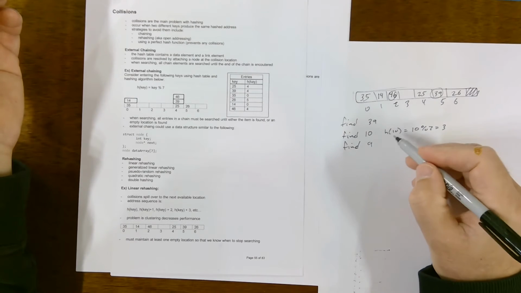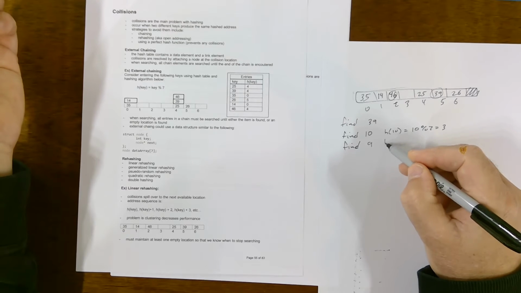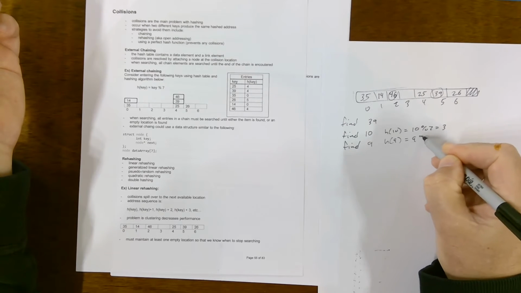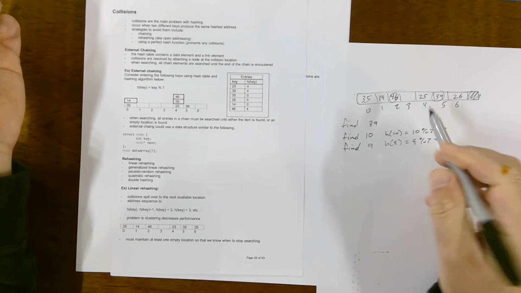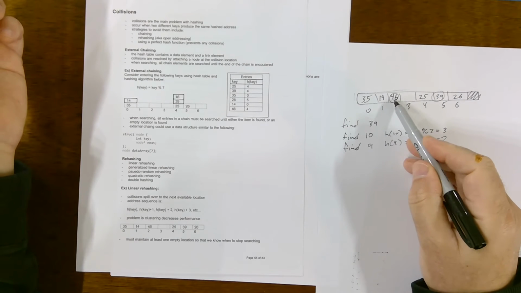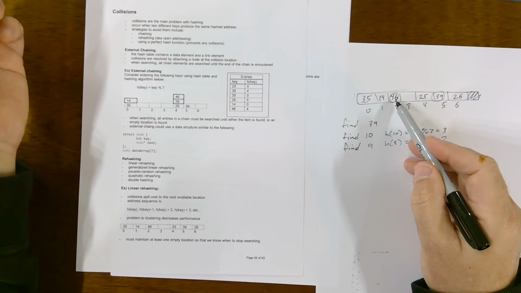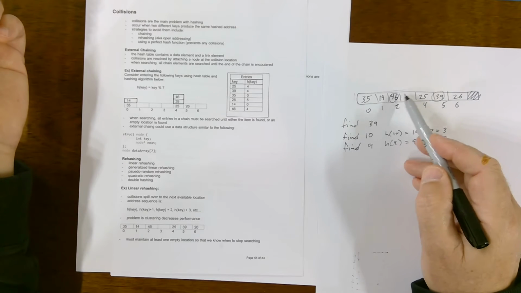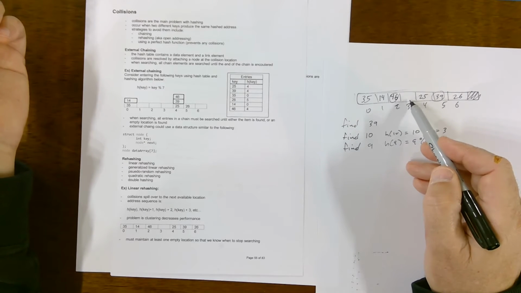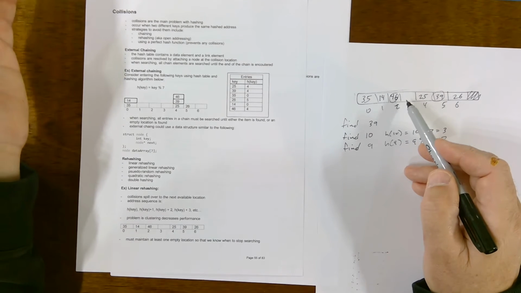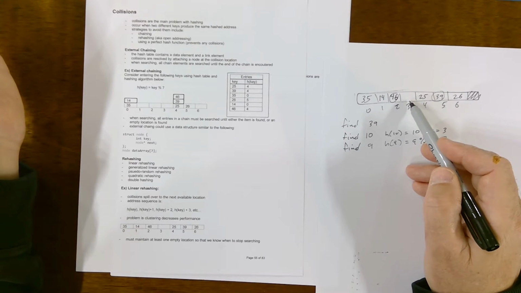What about if you were doing find of 9? So you'd go, h of 9 is 9 mod 7. It's going to be 2. You'd go to location 2. That's not a 9. But if 9 were there, he might have had to step. So you start stepping. And you get to a blank spot, and you don't find it. So 9's not there, right? Because he would have taken that blank spot.